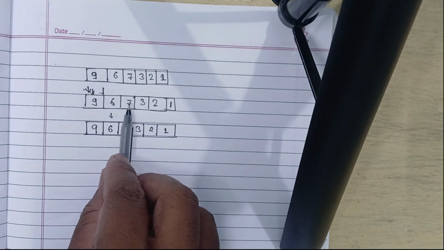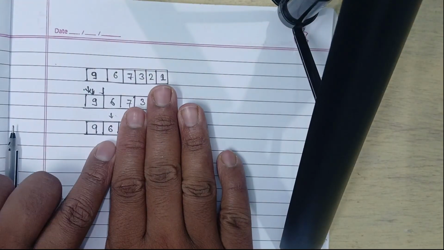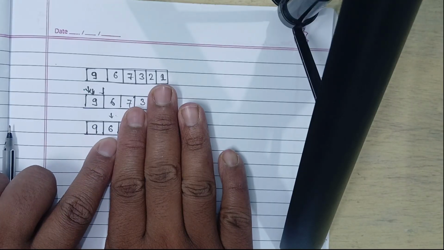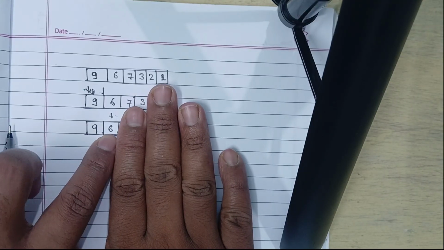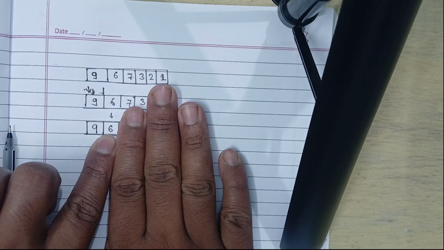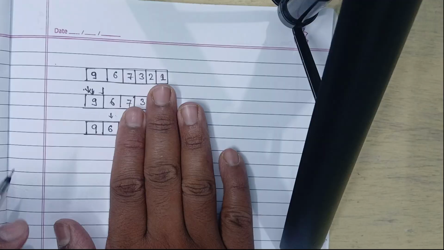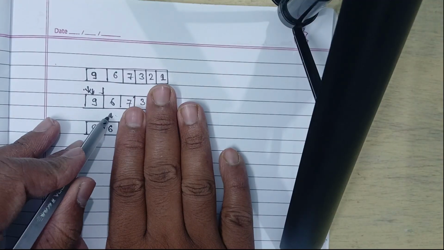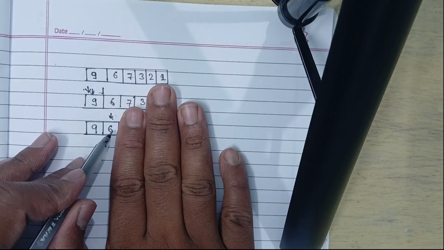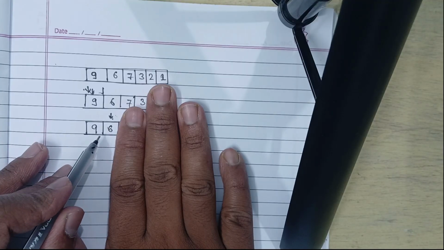Now we are saying that until this particular point everything is sorted, but you actually found that this particular element has a smaller value and it is on the right. So you assume that up to this is sorted, but actually this is not in sorted order.